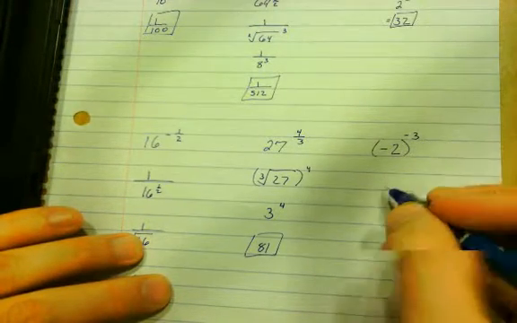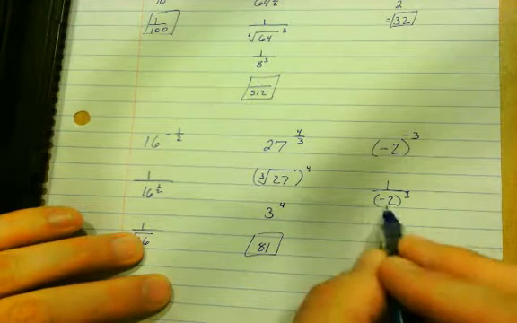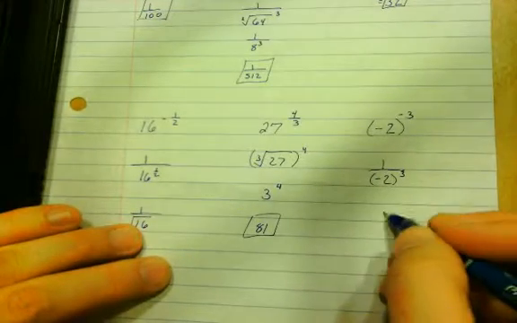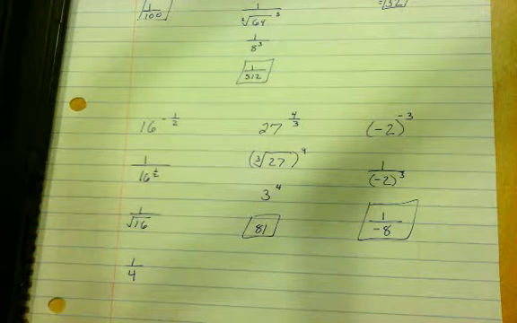Negative 2 to the negative 3, flip it, negative 2 cubed. The 2 remains negative, it's just the exponent that changed. Negative 2 cubed is negative 8, so 1 over negative 8 is my final answer.